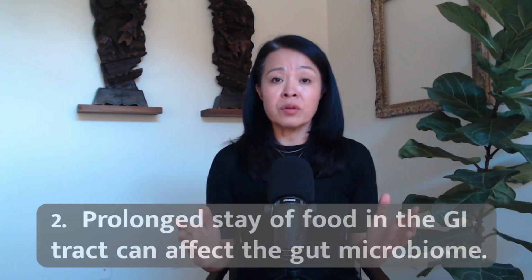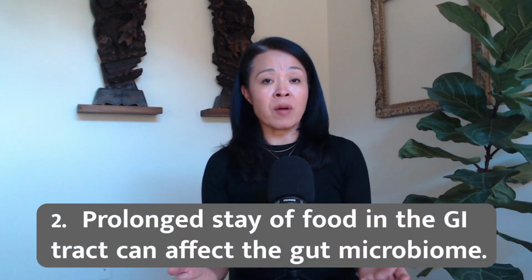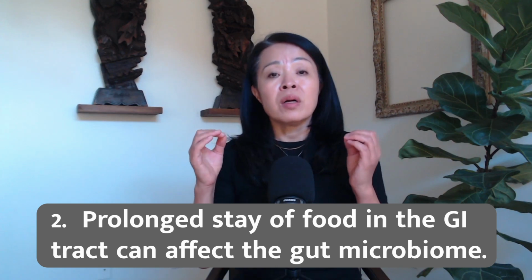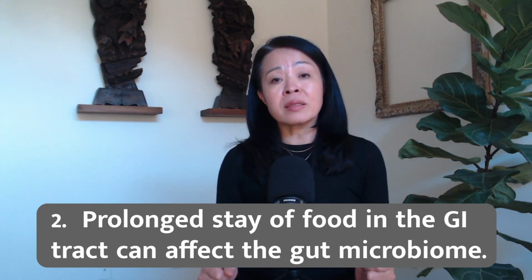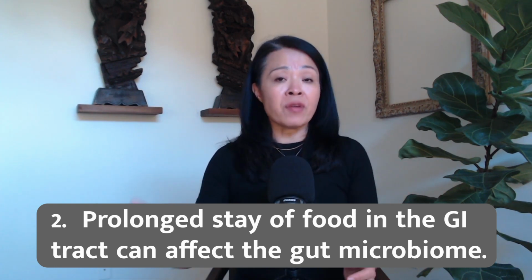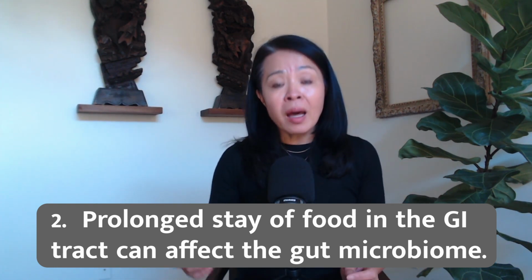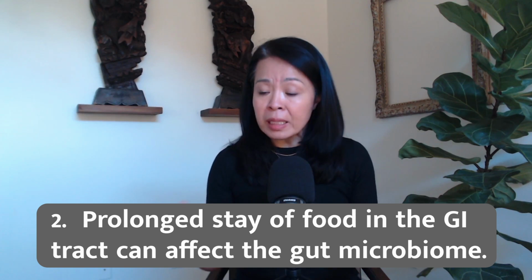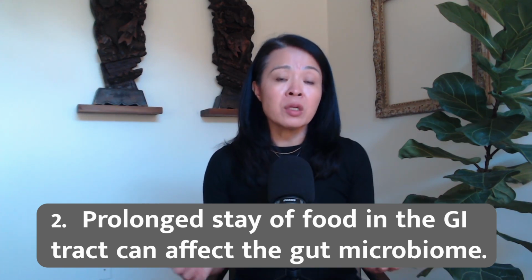The longer food stays in the digestive tract, the greater the potential impact it has on the bacterial environment, which can in turn affect nutrient absorption and other physiological functions related to the microbiome. So this is the second aspect we need to pay attention to when using Ozempic.